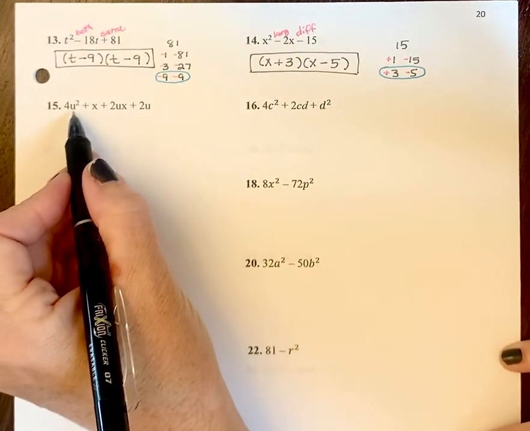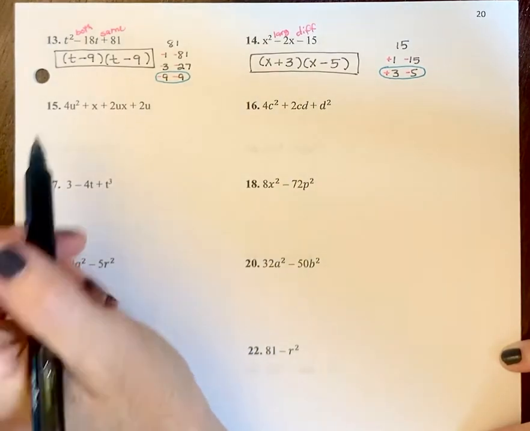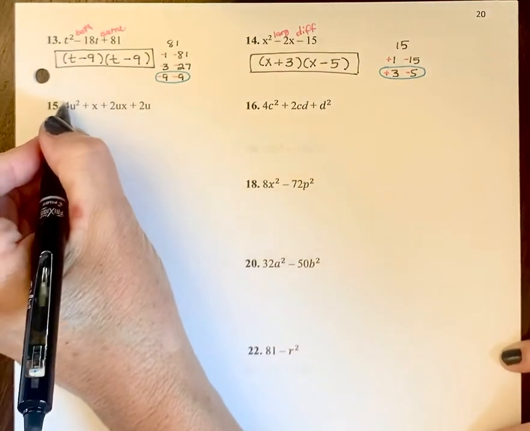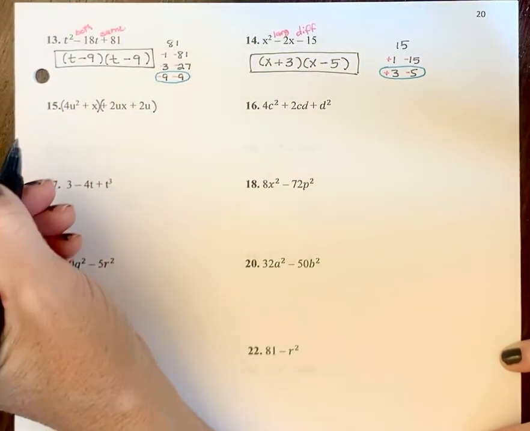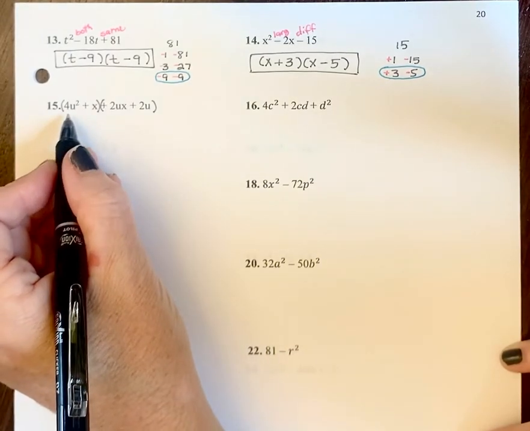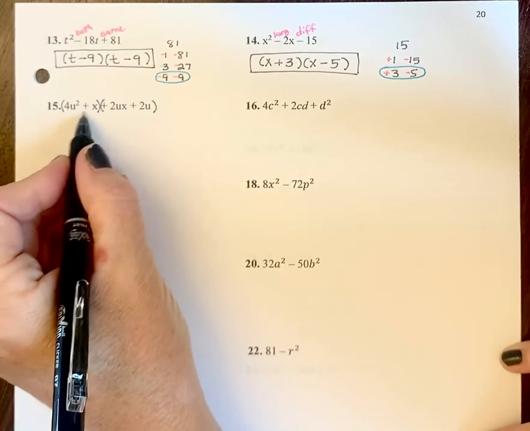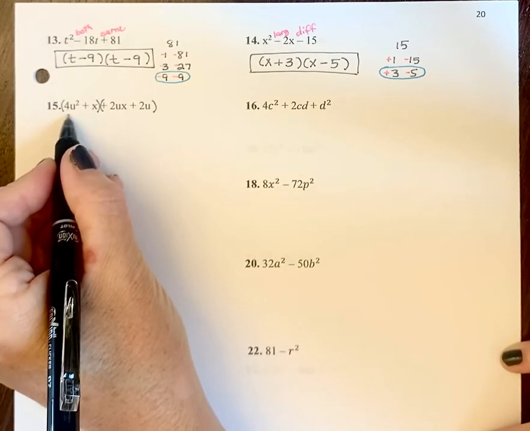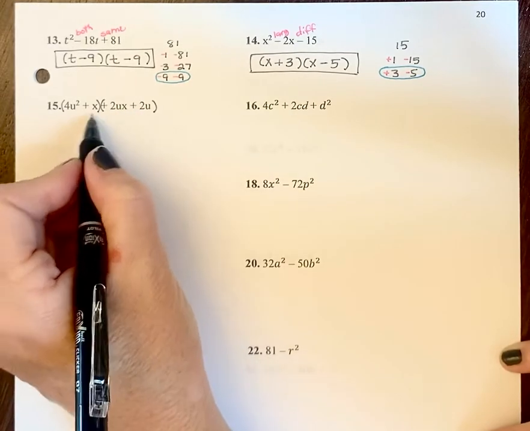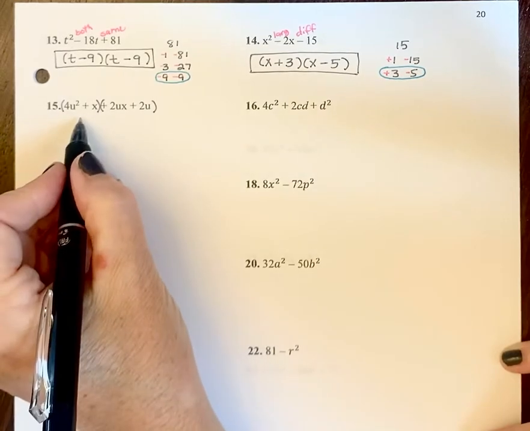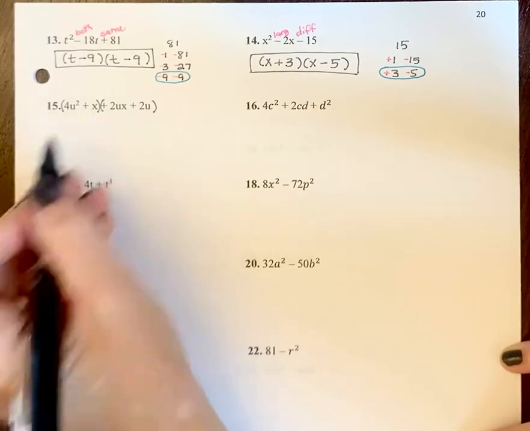Okay, number 15, we look at how many terms. It's got 4 terms. So automatically I know I'm going to go to factoring it with grouping. Group the first 2 together, group the last 2 together. Now, you should be pretty good at factoring by grouping, and you can look at this and tell that they don't have a greatest common factor in this first pair. The second pair has a greatest common factor of 2u. But you know that whenever you factor these out, you should have 2 binomials that look the same. It's not going to happen here.